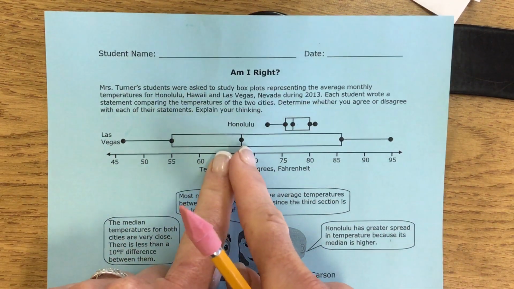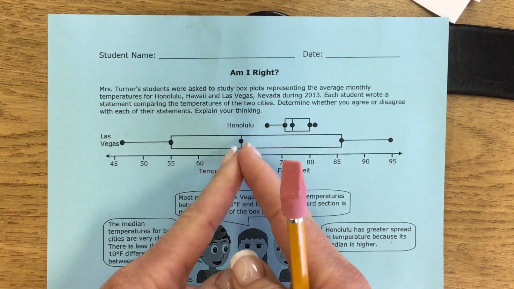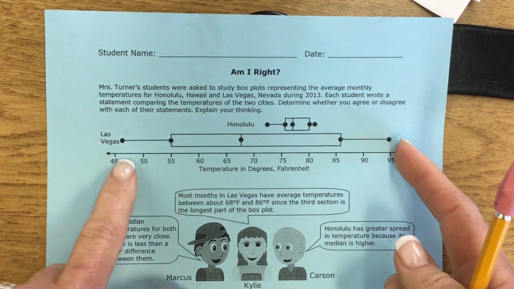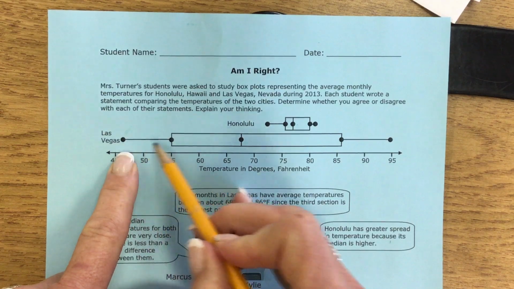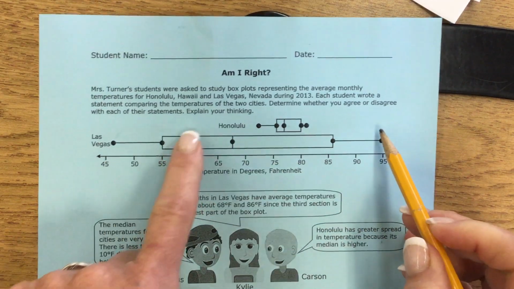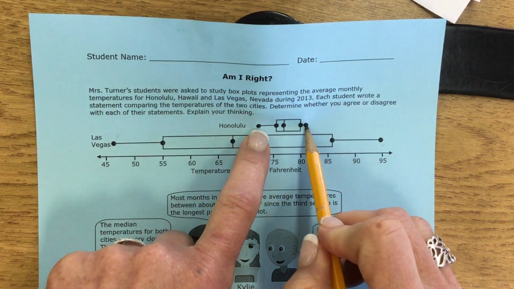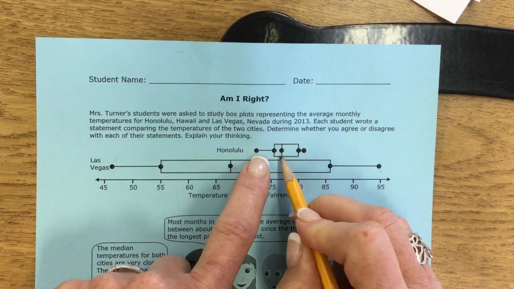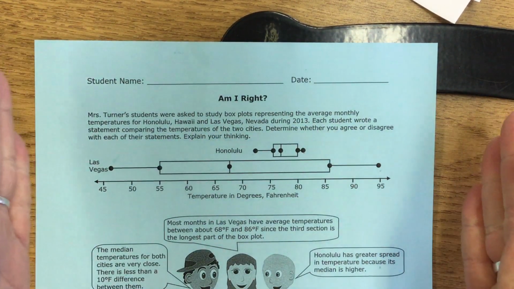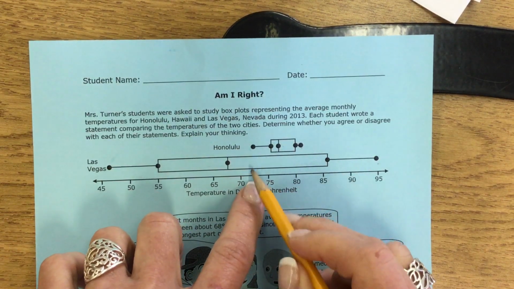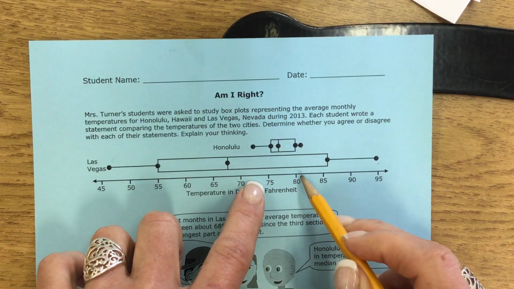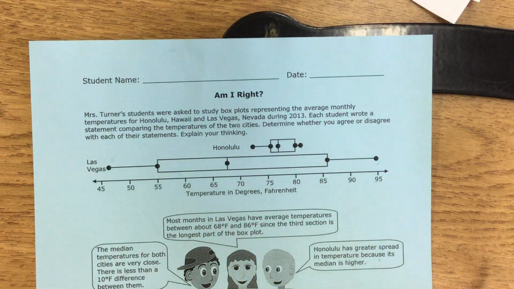Now this is a great example. Look at Las Vegas, the temperature difference, approximately 45 to 95. We know that it can get really cold and we know it can get really hot. But if you look at Honolulu, because of the trade winds and the breeze, you don't have as great a variability. The temperature pretty much stays between about 72 to 81, and it doesn't vary a lot.